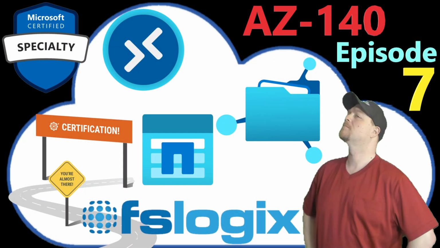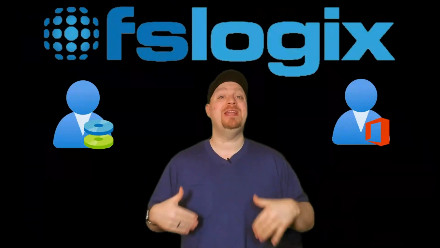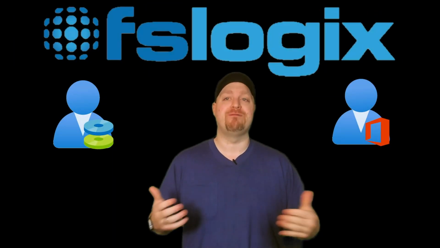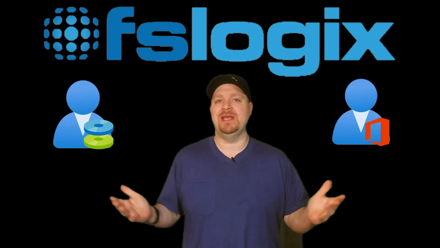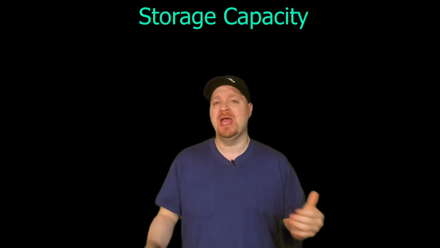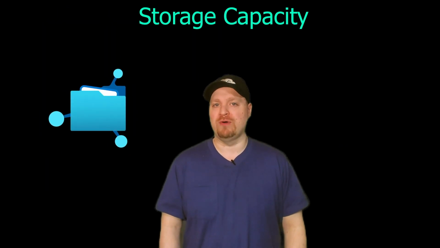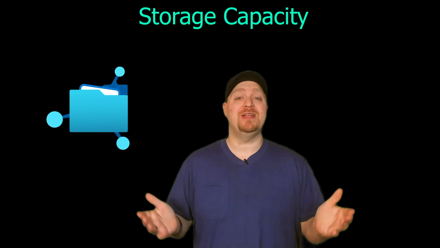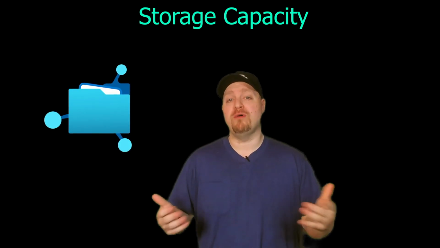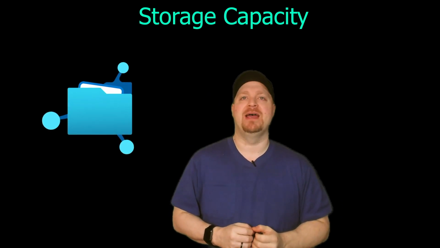And just like when you're planning for your applications, we need to start with the requirements for FSLogix. The first one is simple, and that's capacity. How much storage do you need for your profiles? And you know as well as I do that profiles will only grow over time, so we need to think about that as well.